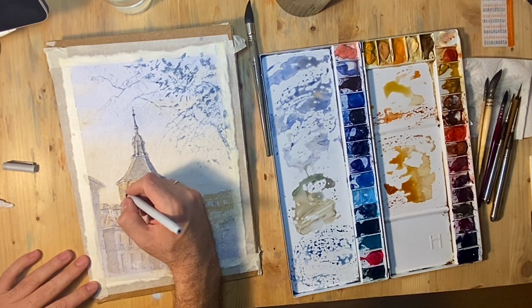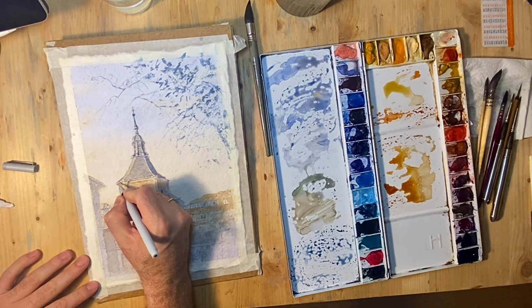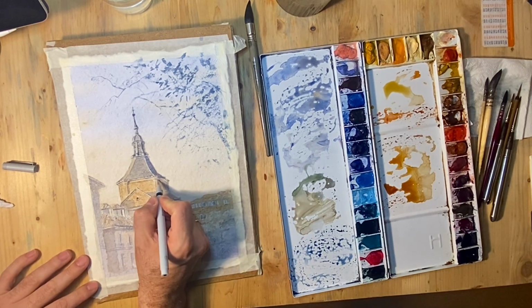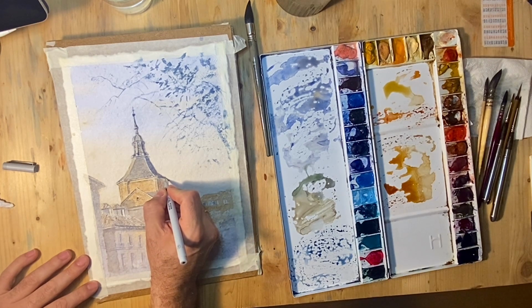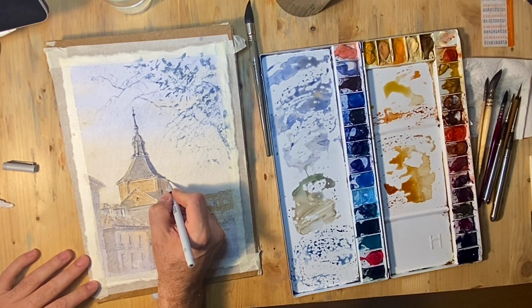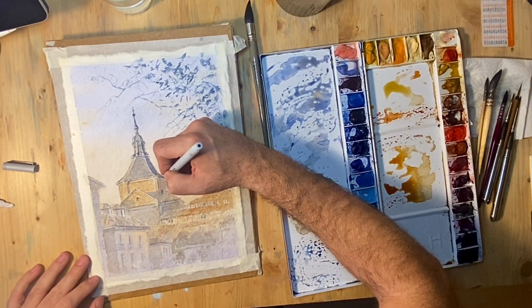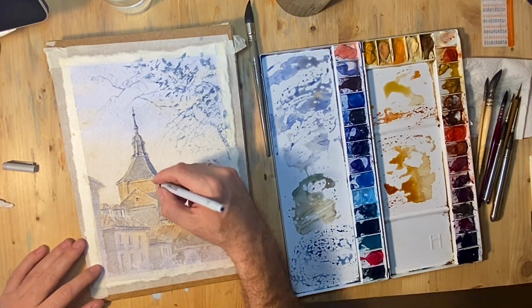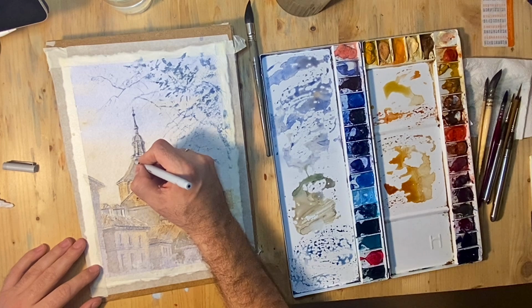I just try to use the liner to enhance certain shadows, let's say linear shadows. I don't use it to draw the outline of any object like I maybe did in the past. No, if there's an area with a really dark shadow, then maybe it's a good place to use the liner to enhance it. I don't want to go all over the painting. I just want to enhance certain areas of it to create some vibrancy and a little bit more contrast here and there.